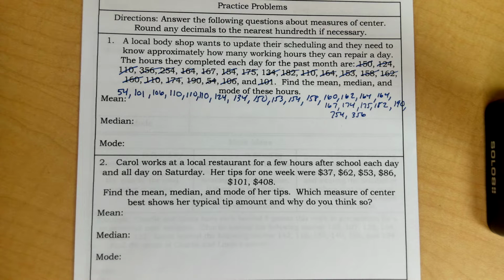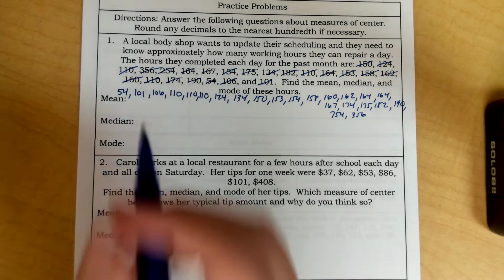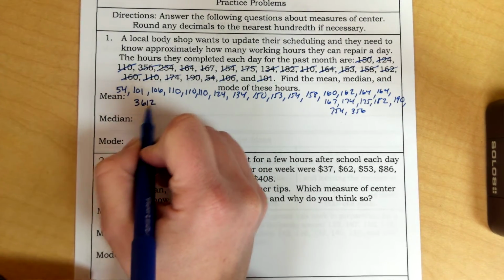106, 110, 110, 124, 134, 150, 153, 154, 158, 160, 162, 164, 164, 174, 175, 182, 190, 254, and 356. Alright, and so we end up with a total. Let's make sure I've got all of my numbers in correctly. Alright, so we end up with a total of 3,612.